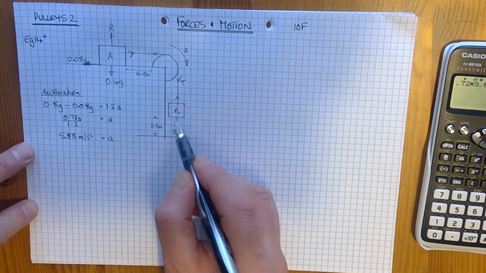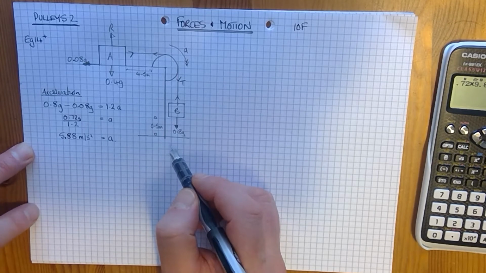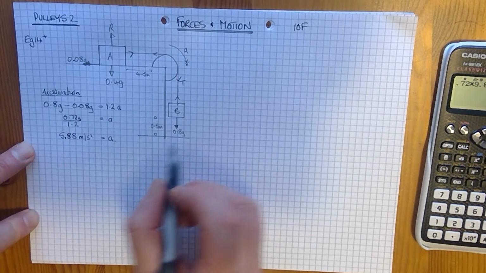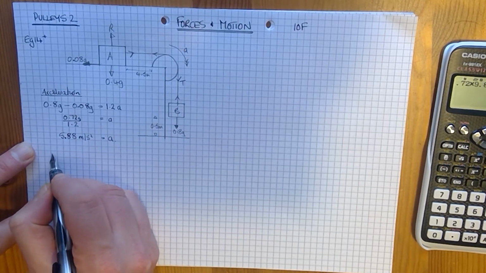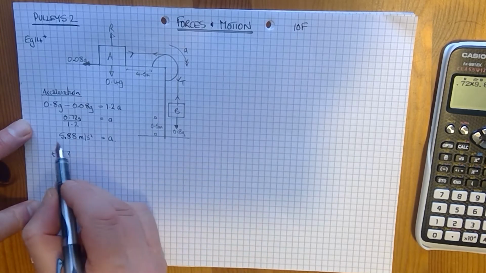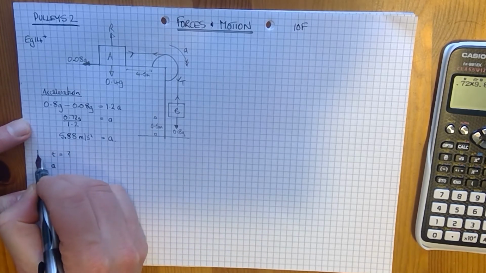Okay, how long does it take B to get to the floor? That's the next thing we need to consider. So we're looking for time. We want to find the time it takes. We know what the acceleration is. So this is for part B.